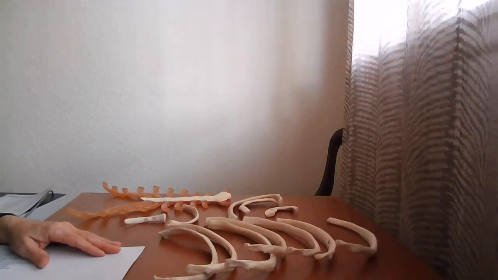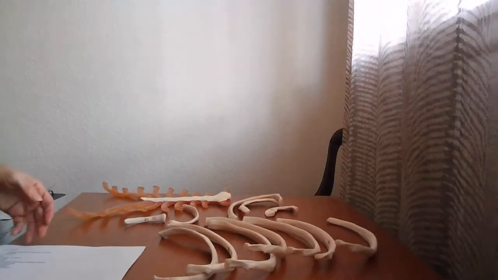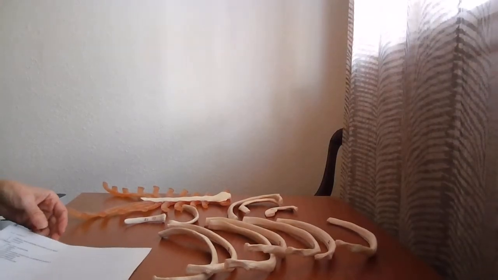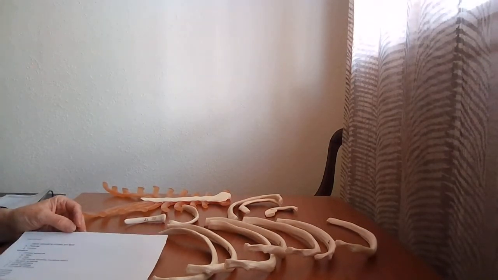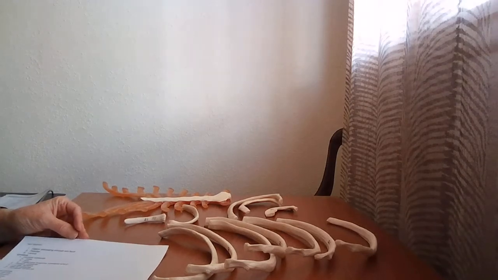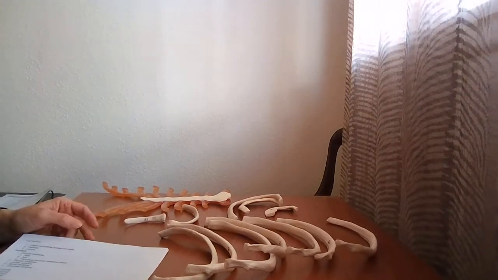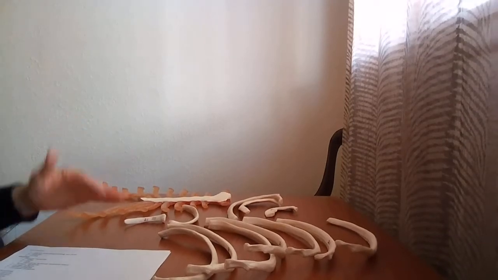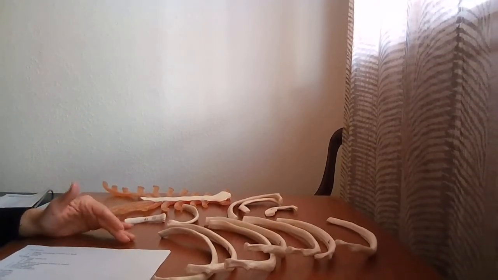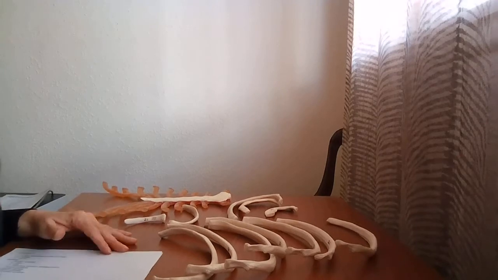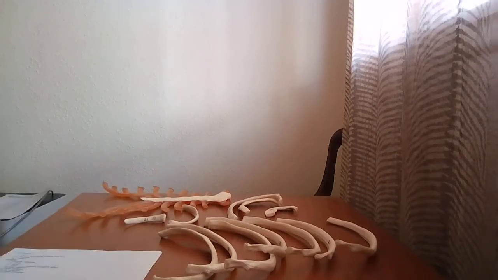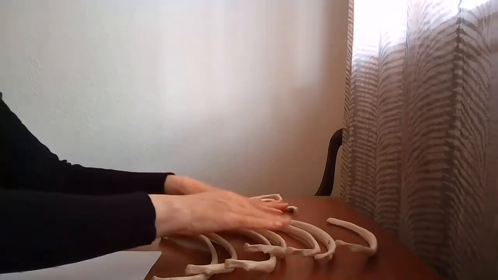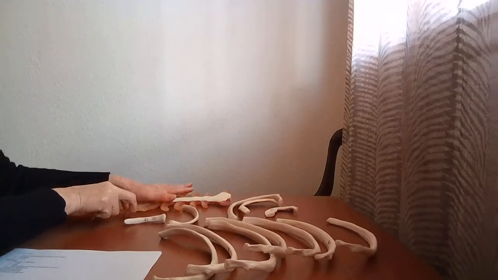Hello everybody. This is the third video on the axial skeleton, and in this video I will cover the rib cage. To see the complete rib cage and the attachment of the ribs to the vertebral column and to the sternum, please refer to your lecture, because what I have here is just separate ribs and the sternum.